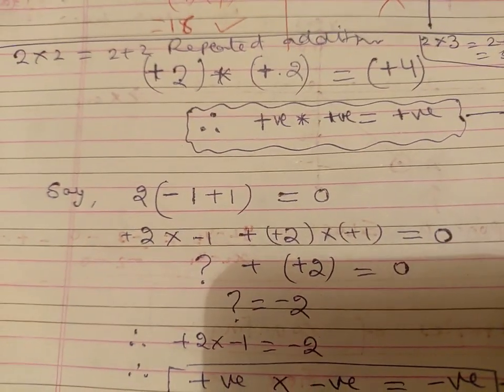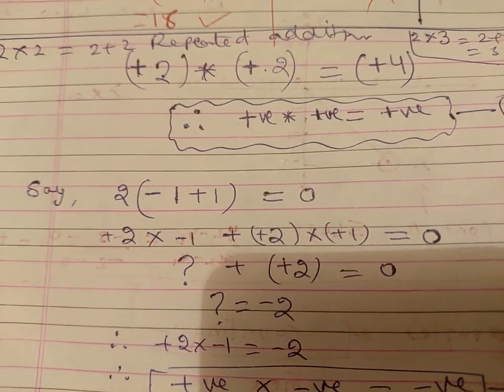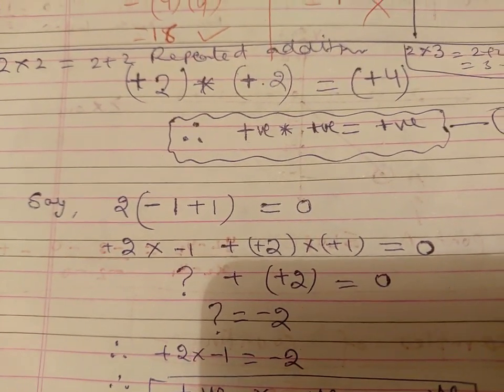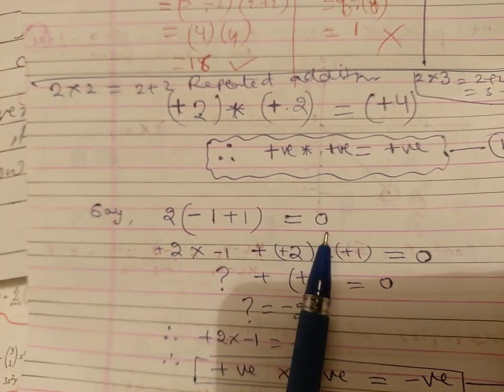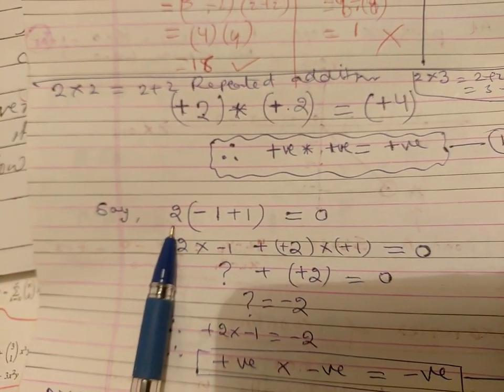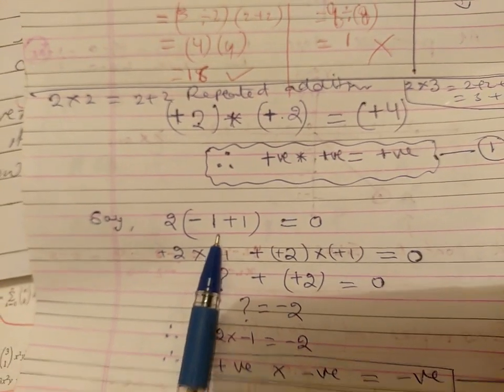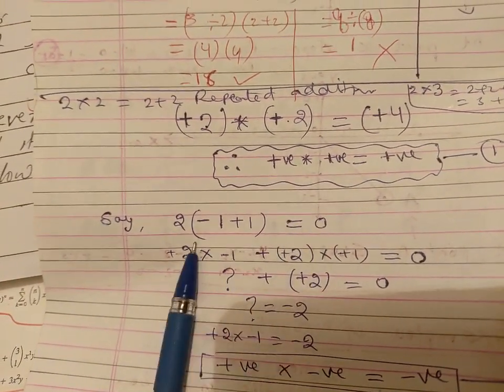Now let us write an equation. -1 plus 1, that will give us a 0. So inside brackets we have a 0, which should be equal to 0, and if we multiply a number with a 0, it will be a 0. So this equation is good, it is watertight.